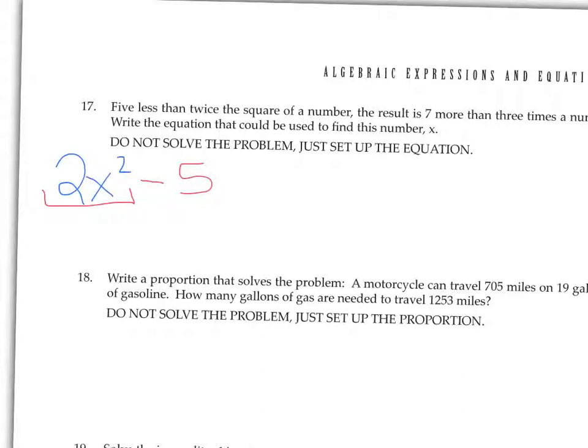So let's reread it. 5 less than, okay, we have 5 less than, twice is the times 2. The square of the number is the variable with the exponent 2. The result is your equal sign. 7 more than means you're going to add 7 to something. We just don't know what yet.